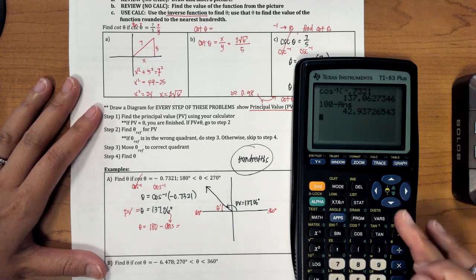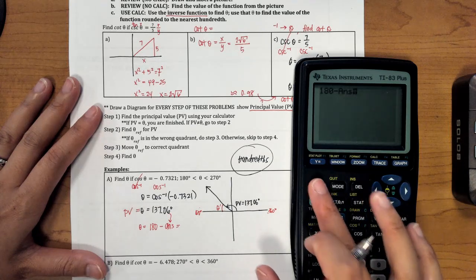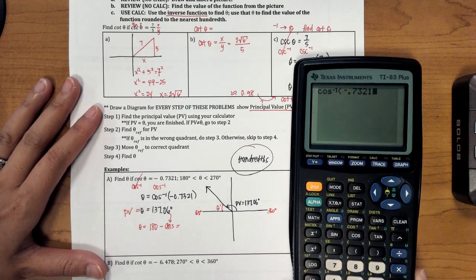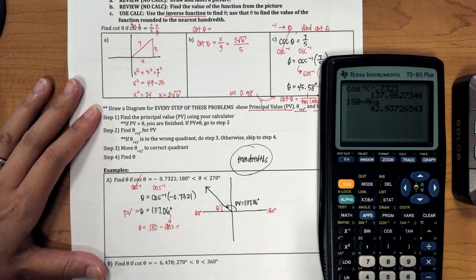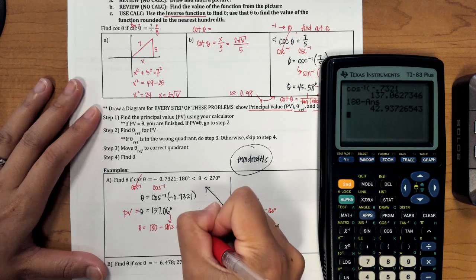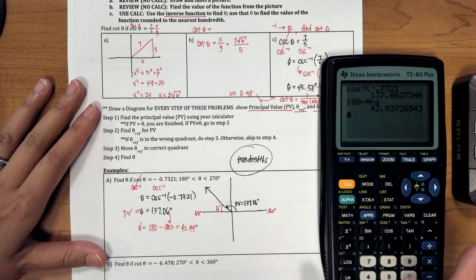Now, if you did happen to hit clear, it still would work, or you can go second, enter, and go back until you get that. So 42.94, that's my reference angle. So let me label that.